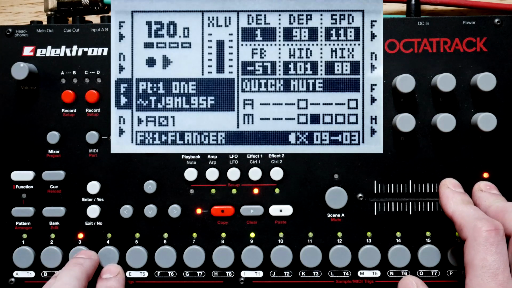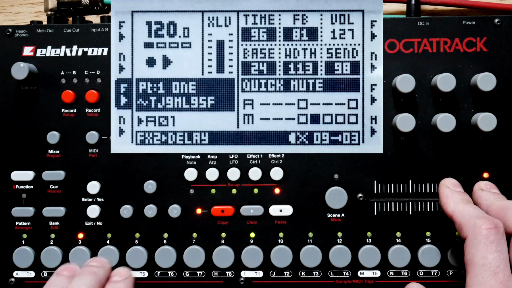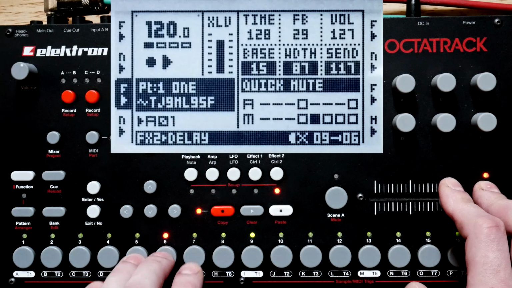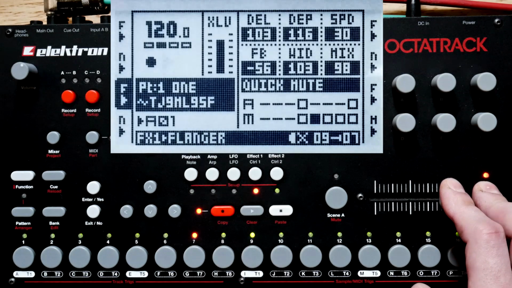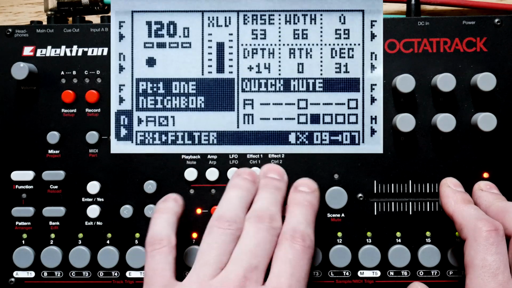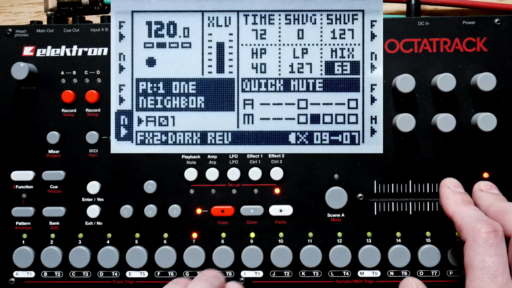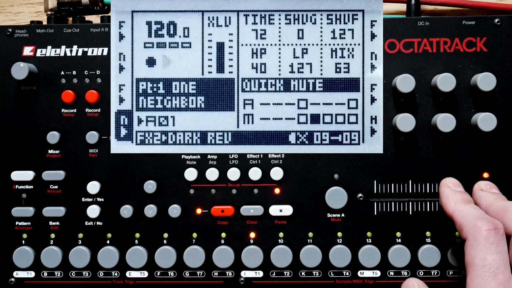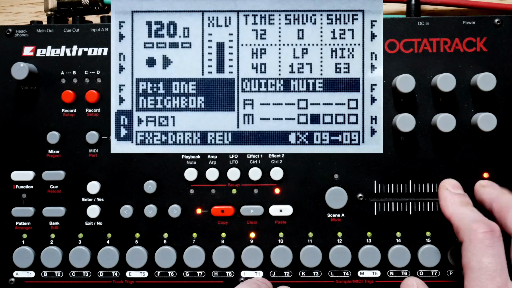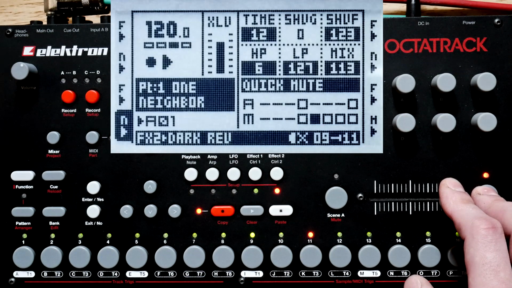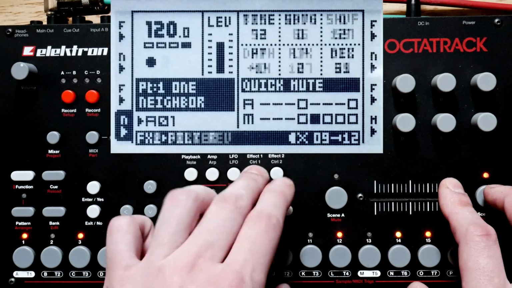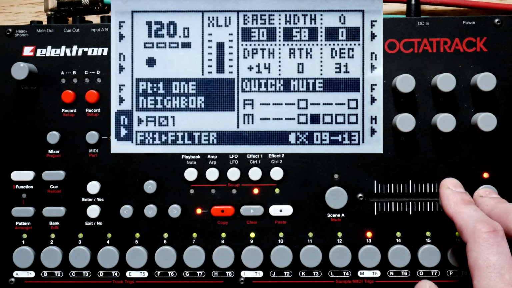I have lots of scene locks on the delay also, of course. Take a look at the dark reverb scene locks. Not many of these, but there are a few. Some scenes with locks on the filter as well.